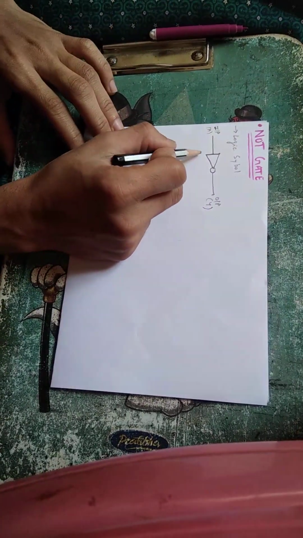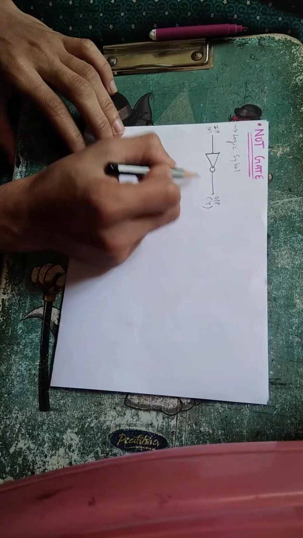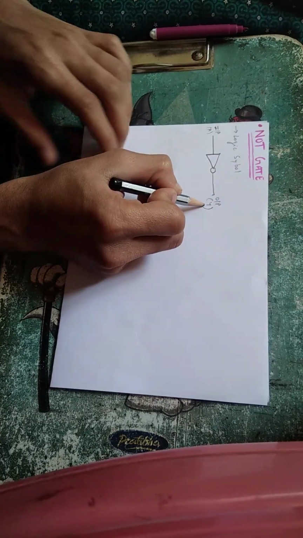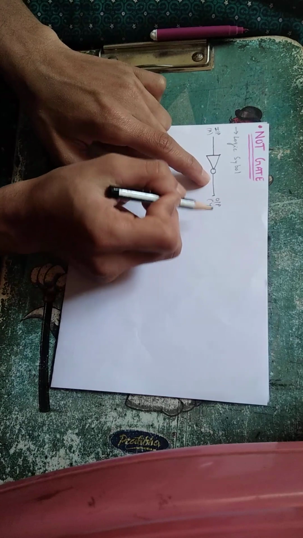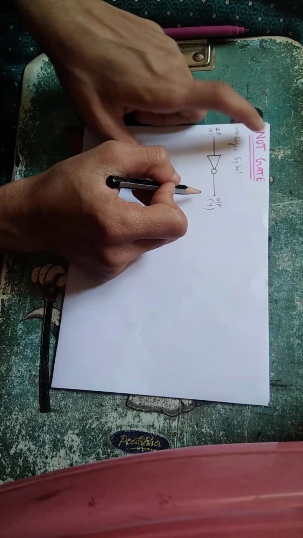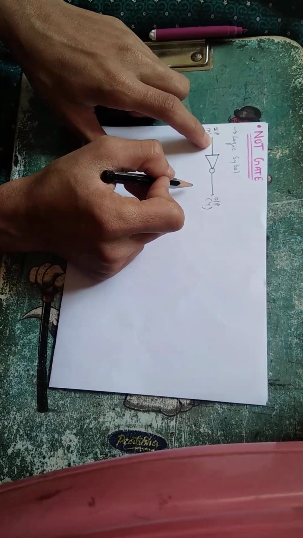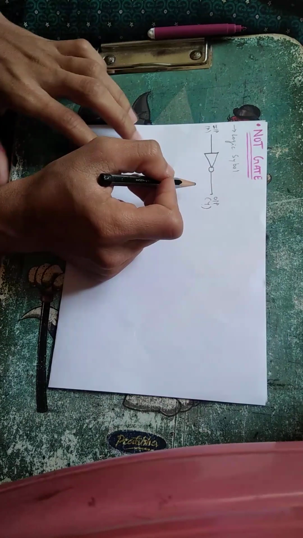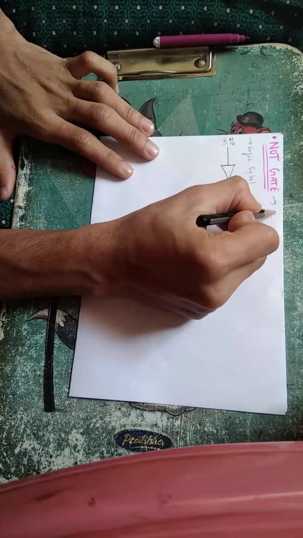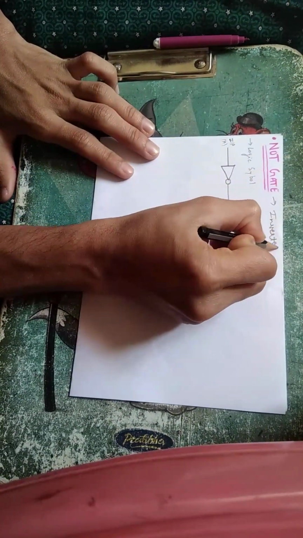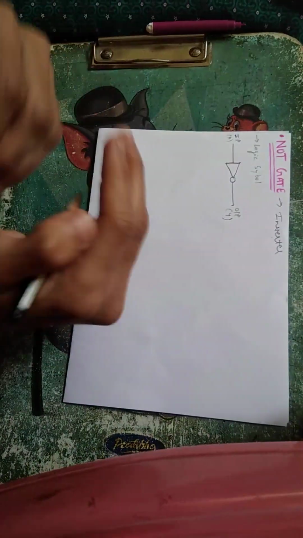Symbol? Triangle with a bubble. Output is only one for every logic gate, but in the NOT gate you have only one input. See, the NOT gate is also called an inverter.